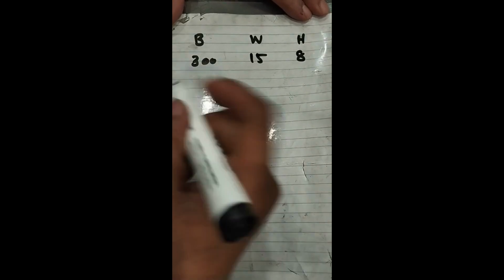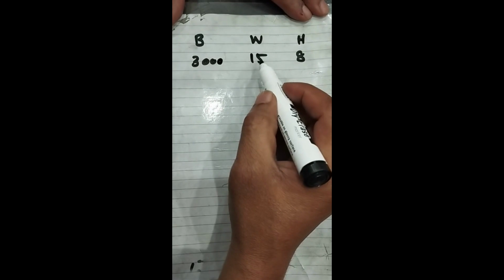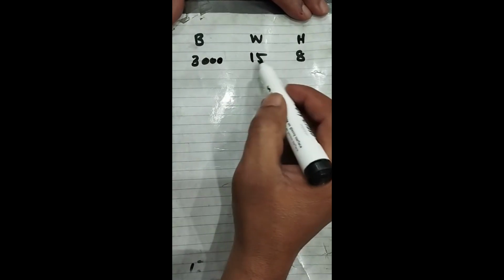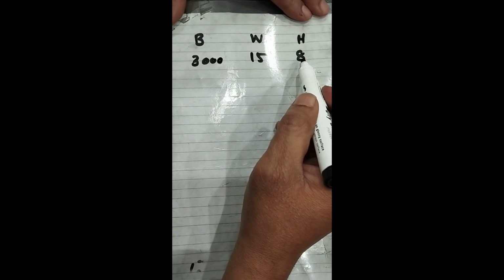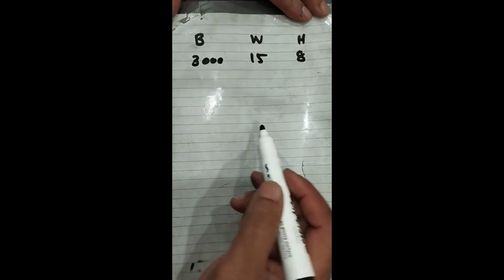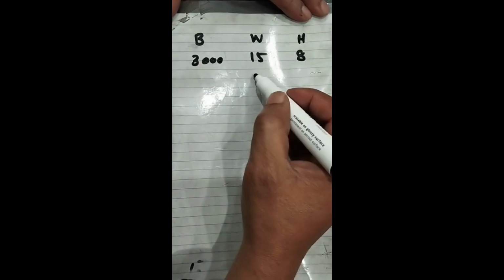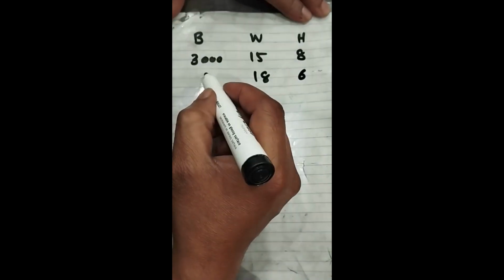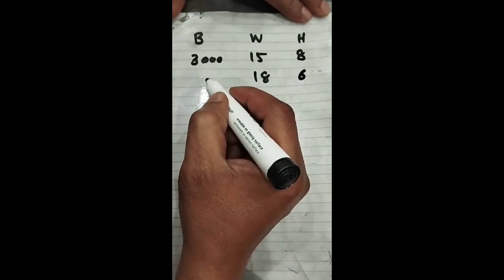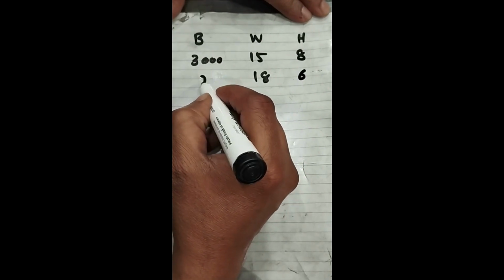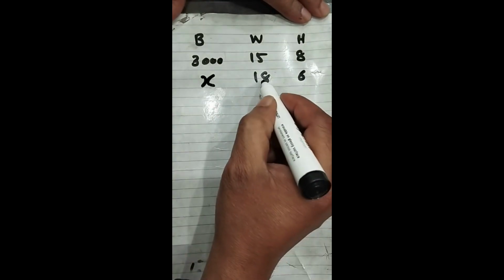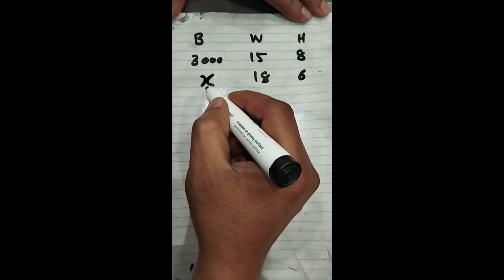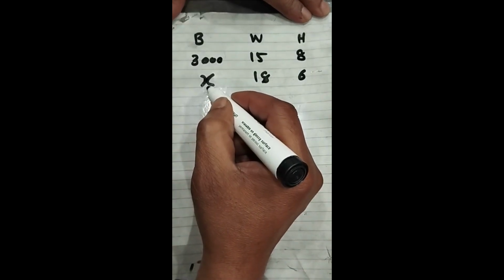Hello friends, in this question it has been given that a juice manufacturer is filling 3000 bottles by employing 15 workers, and the workers are working for 8 hours a day. The question is, if the number of workers is 18 and the working hours are 6 hours a day, then how many bottles will be filled or manufactured? So we suppose that the number of bottles, these 18 workers working for 6 hours will fill, be X bottles.